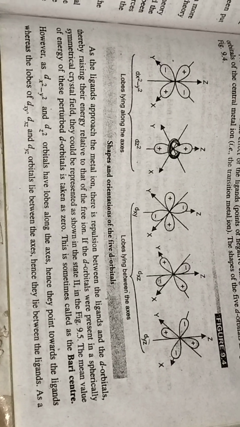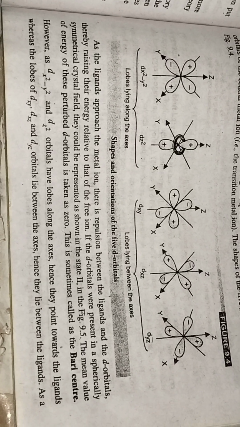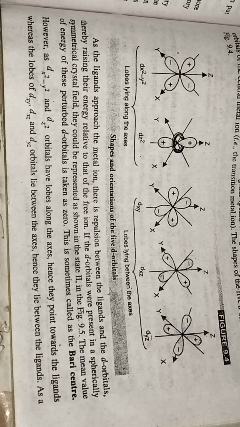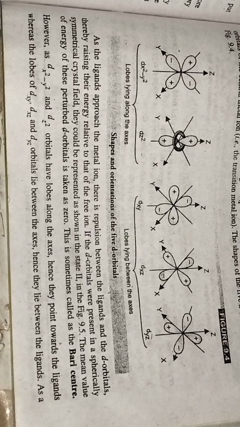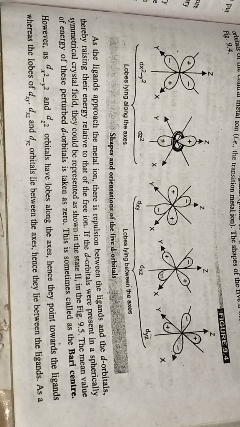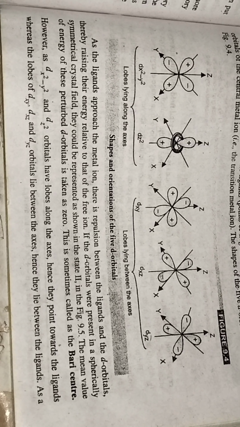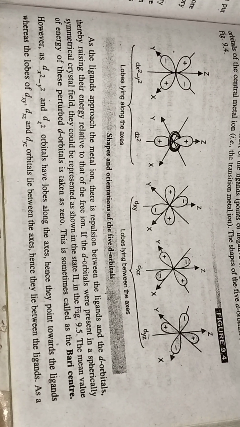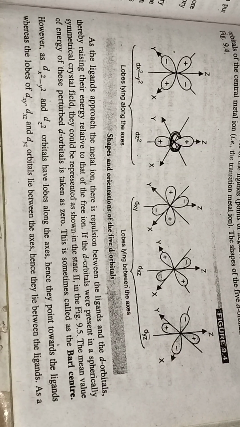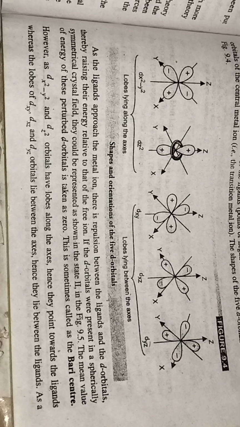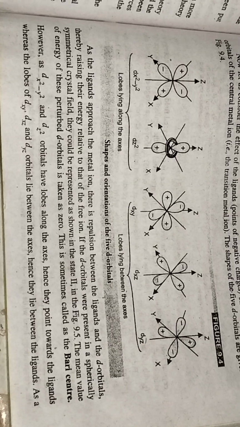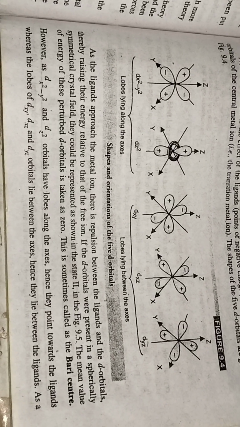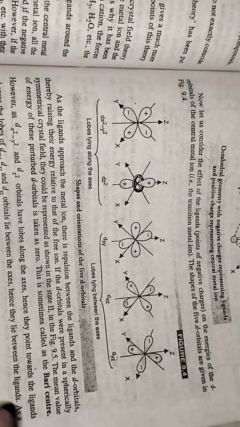Whenever ligands face them, there is an electrostatic interaction between the metal and the ligand, and they encounter the metal along the axis, right? Whereas the lobes of dxy, dxz and dyz lie between the axes, as we have discussed earlier. So they lie between the ligands, because the ligands approach along the axes, not in between.